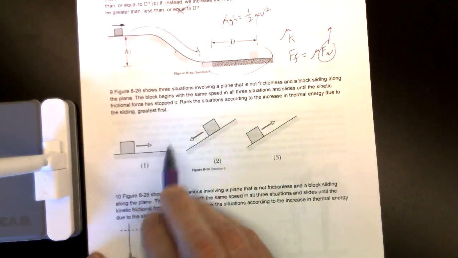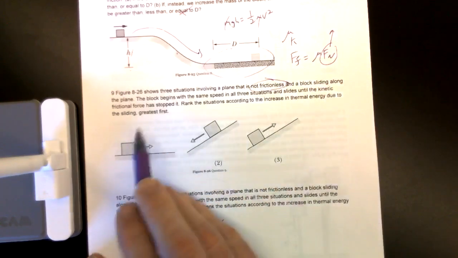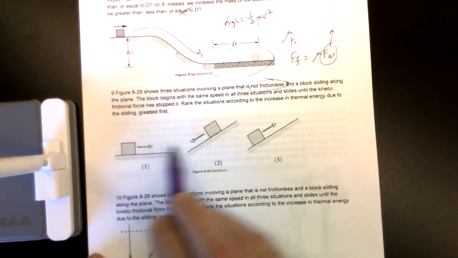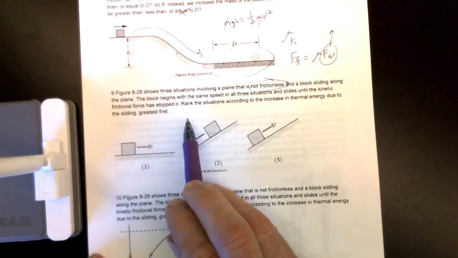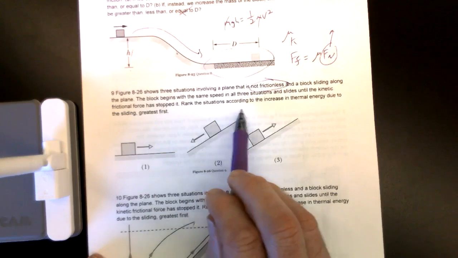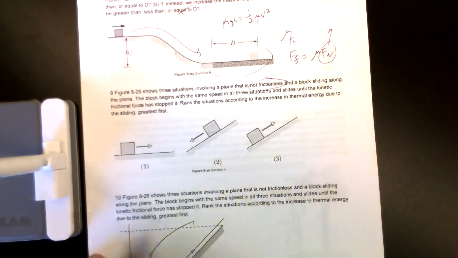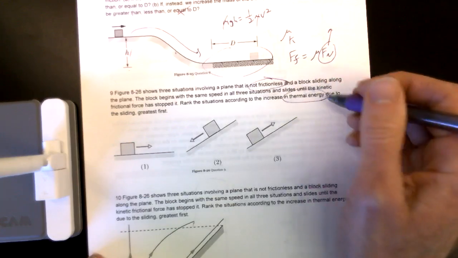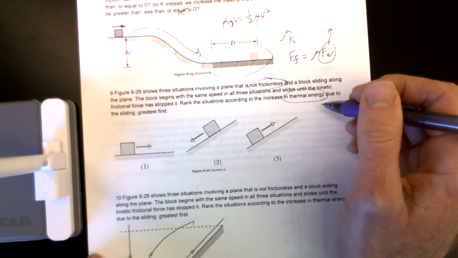Number 9. Three situations involving a plane that is not frictionless, and a block sliding along the plane. The block begins with the same speed in all three situations and slides until the kinetic friction force has stopped it. Rank the situations according to the increase in thermal energy due to the sliding, greatest first. So if we're going to get more thermal energy, then we want to have friction do more work.